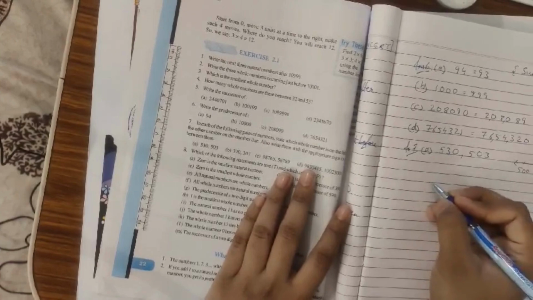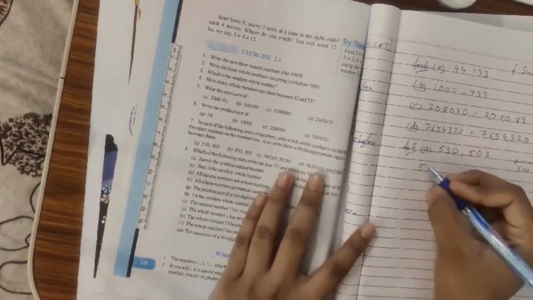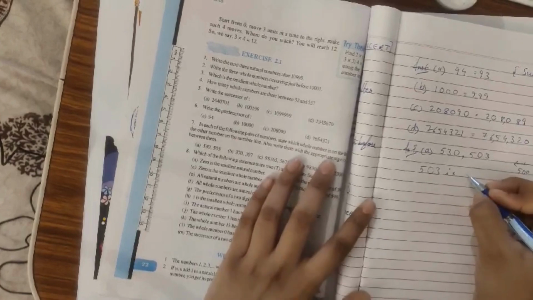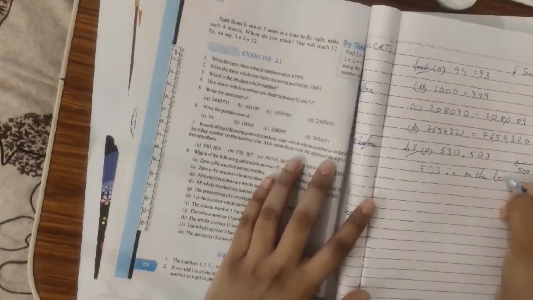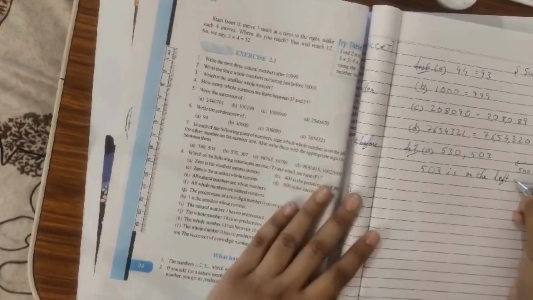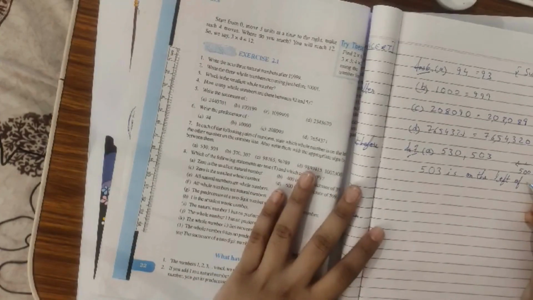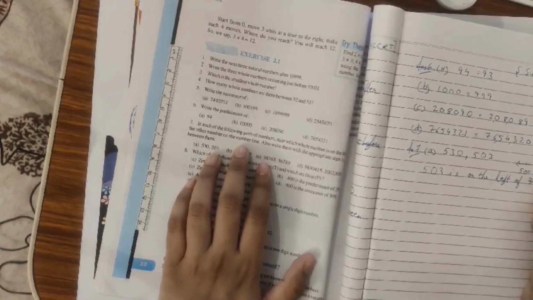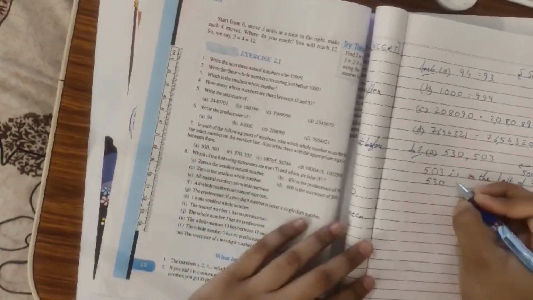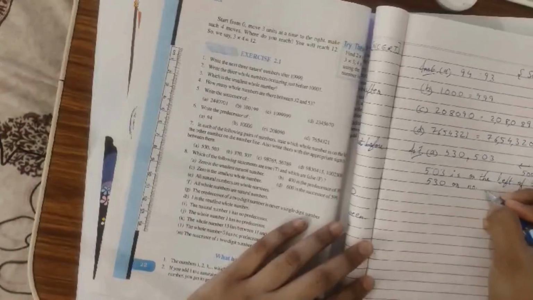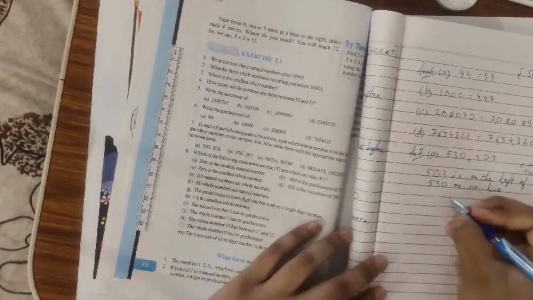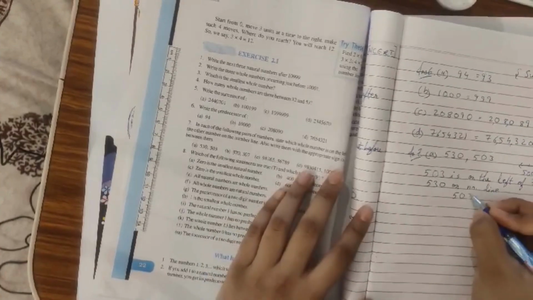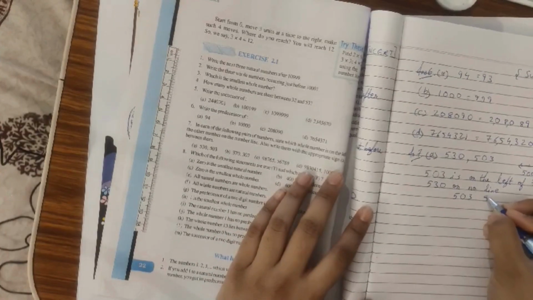Anyways, coming to the solution, we see 503 is to the left, so 503 is on the left of 530 on the number line. So we write it in sentence form, and then we also have to show it with appropriate signs. So we say 503 and 530.